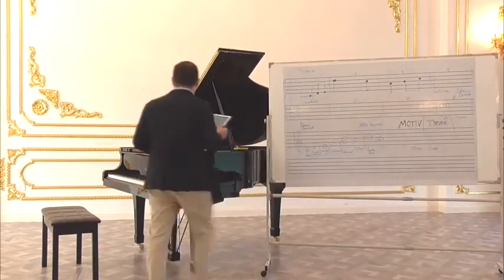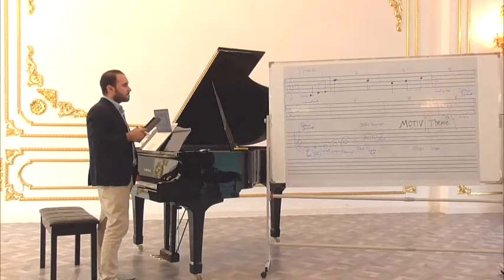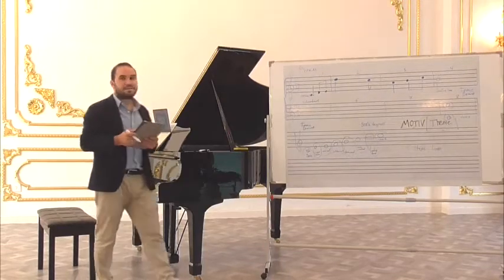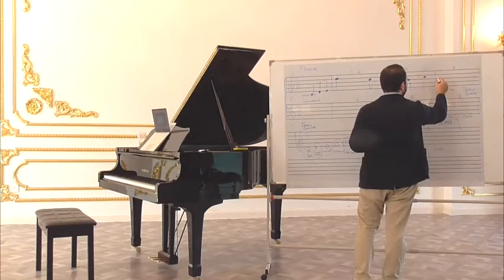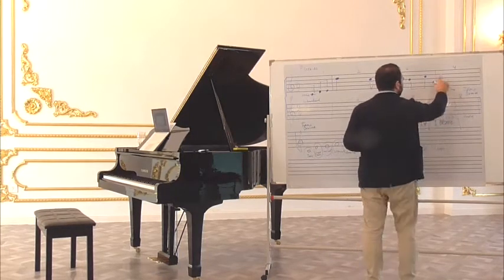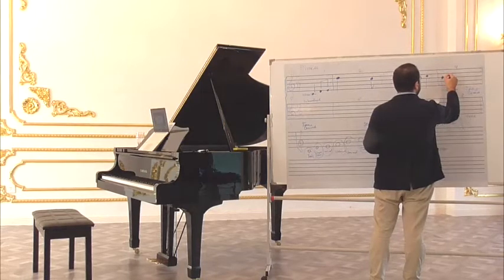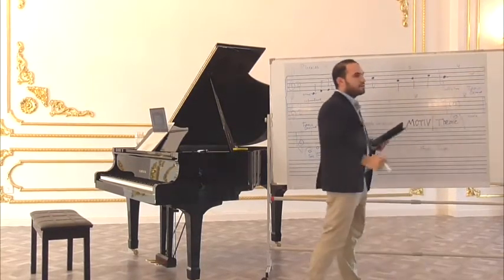And now our strategy is, instead of sitting on these half notes, we can use another one, crochets, and some rest.